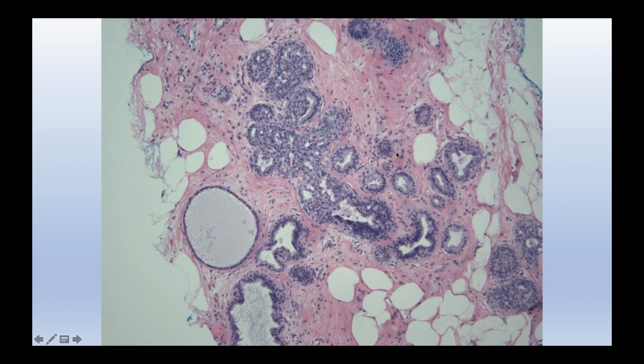But this is very common. Fibrocystic changes with what we call usual ductal hyperplasia, meaning it's completely benign, is very, very frequent. I see it daily in biopsies, and it's considered a benign finding that we don't worry about.